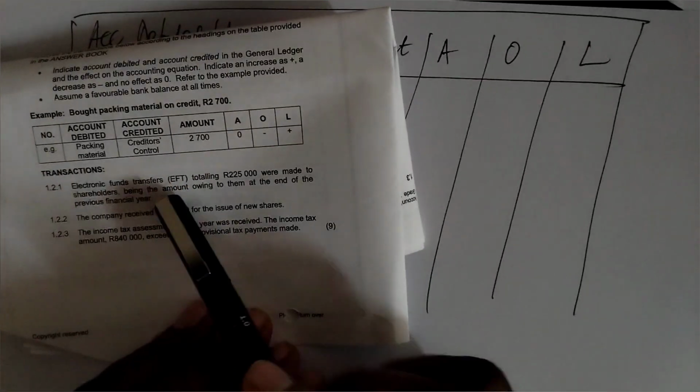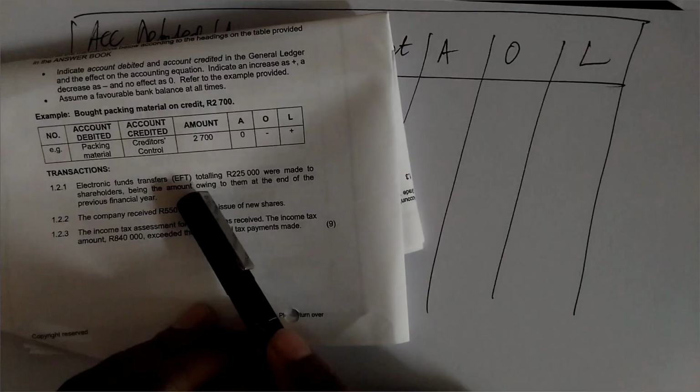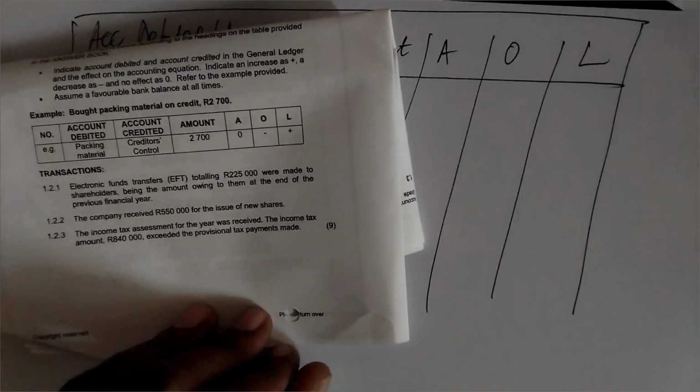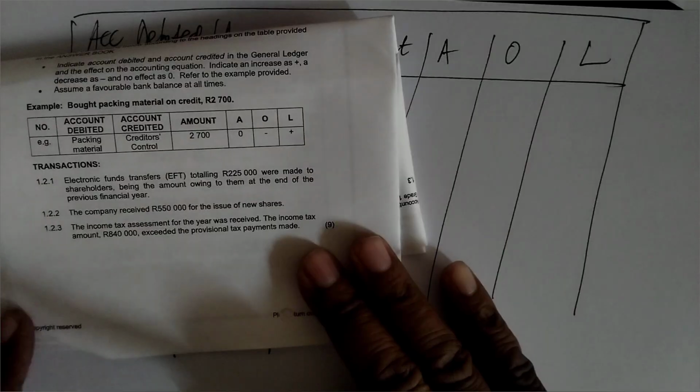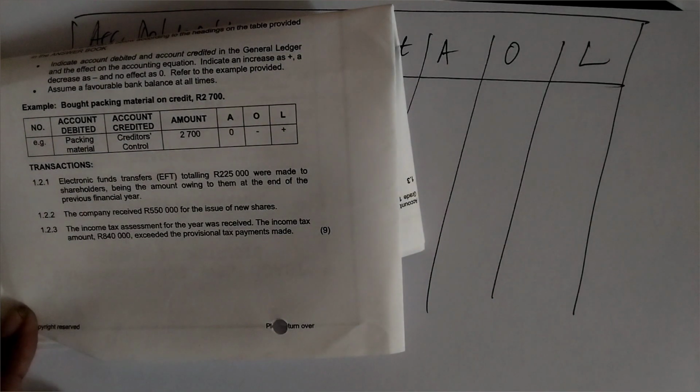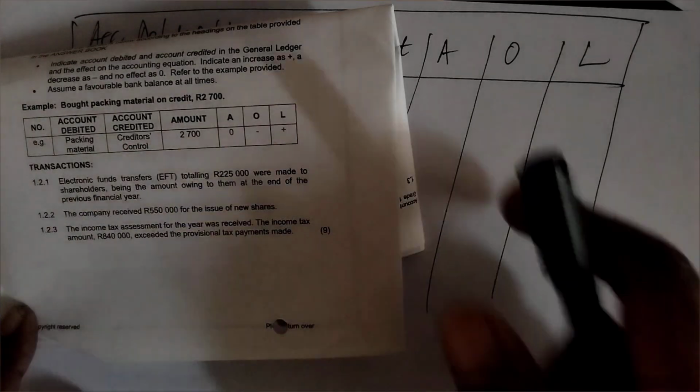So you can actually tell that this is the shareholders for dividend, right? Remember, from your studies of financial statements, you will have noticed that final dividend is never paid in the same year. It's paid in the following year. So this is a payment for final dividend.